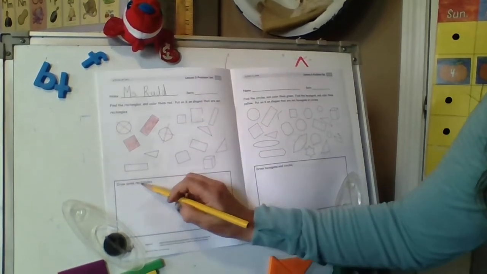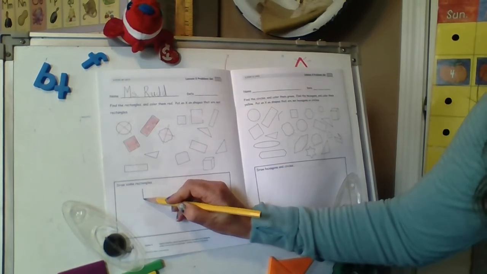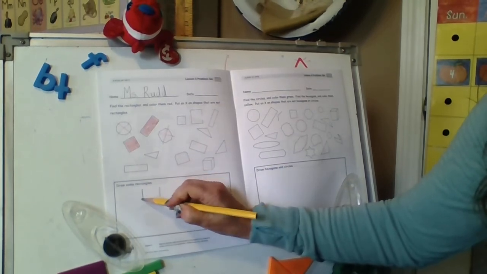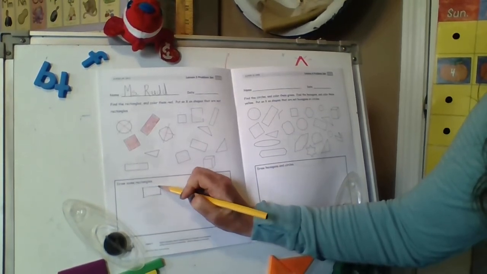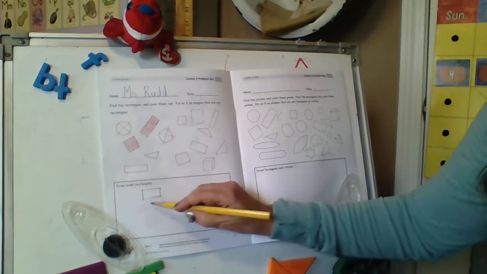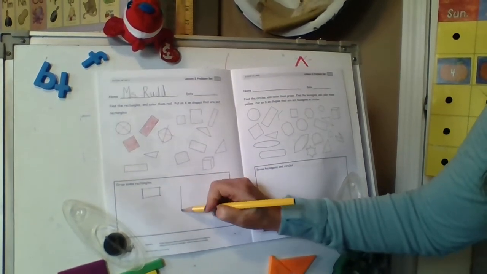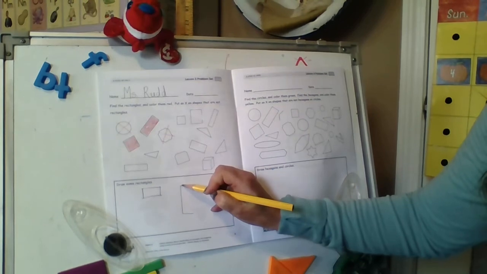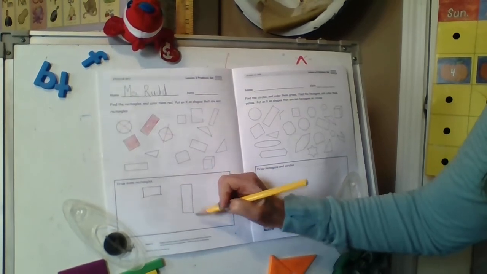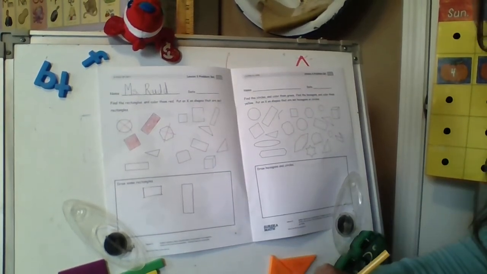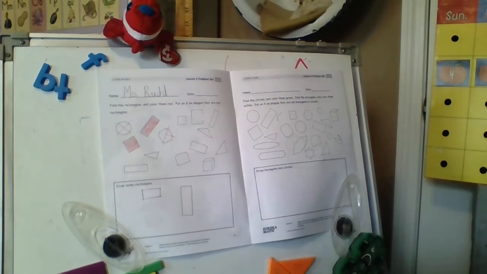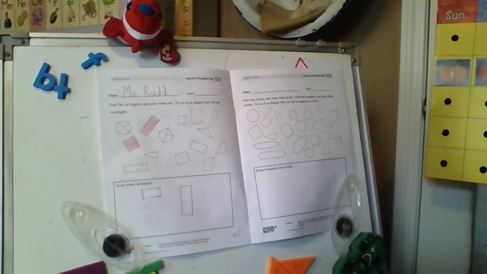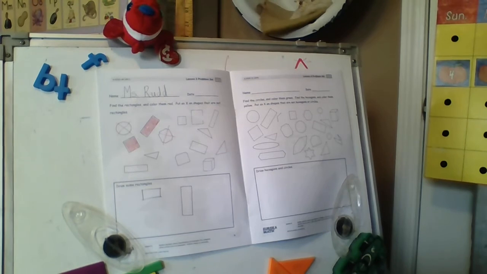Down here it says draw some rectangles. 1, 2, 3, 4. Don't worry if it's a little bit not quite the way you want it. Just do your next one better. What do you think? I think you could make some nice, neat rectangles in there and do a good job.